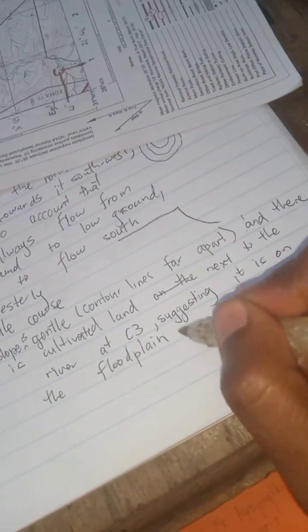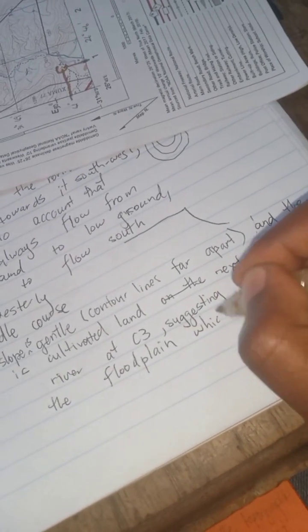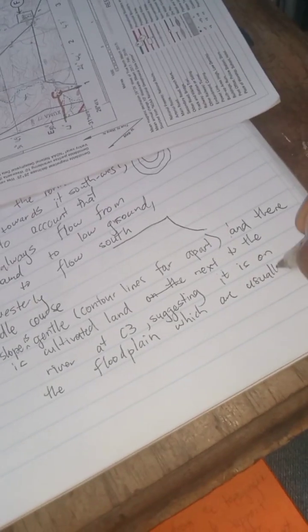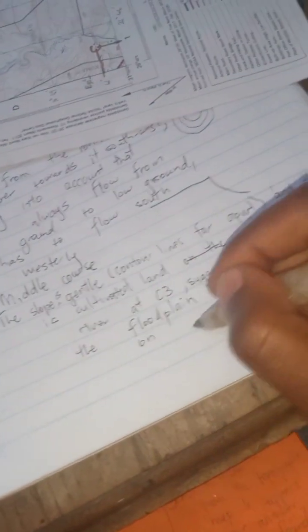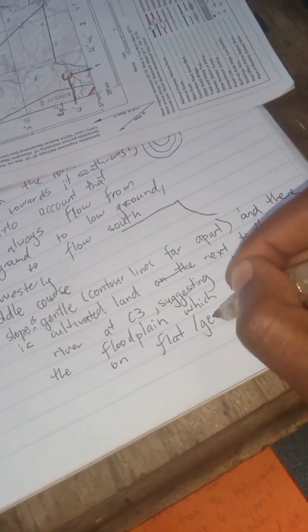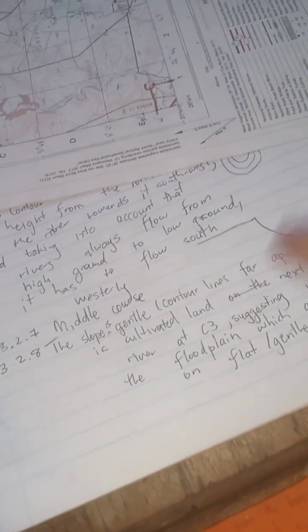Okay, floodplain, which are usually on, of course, flatland or gentle land slopes. Okay, so let me know about this one, what you guys think.